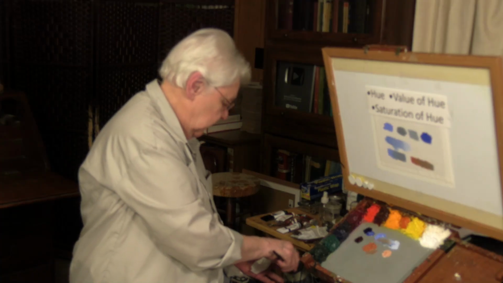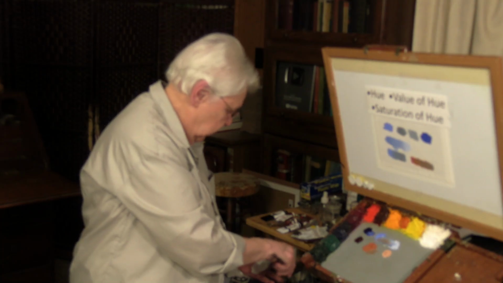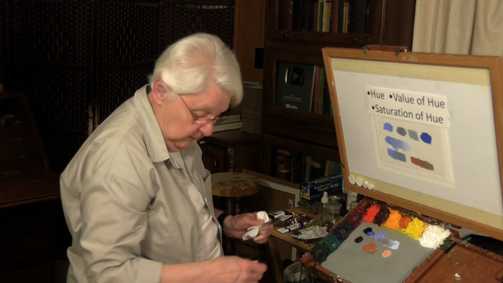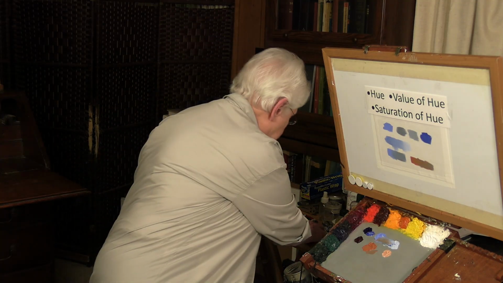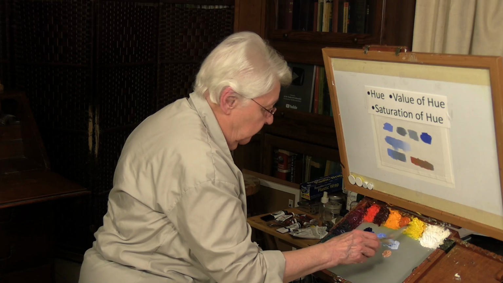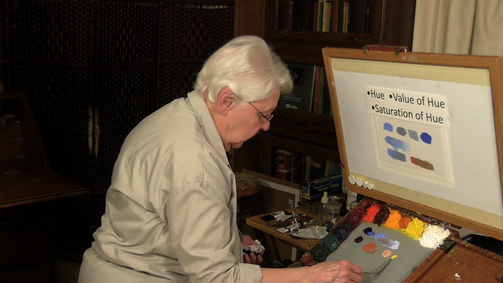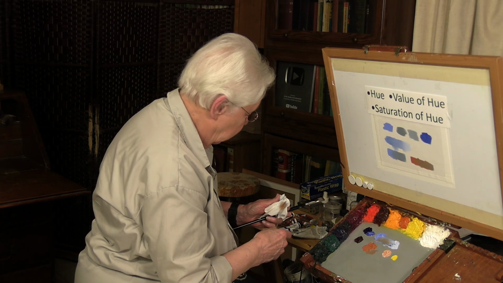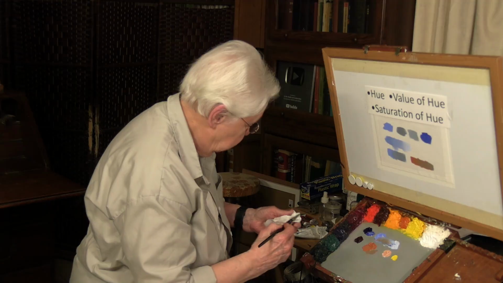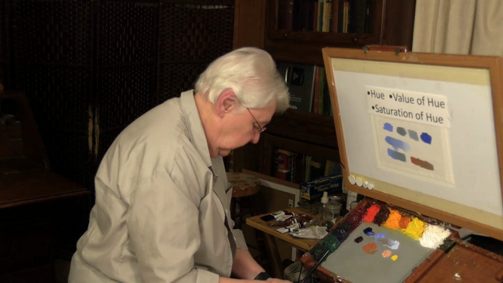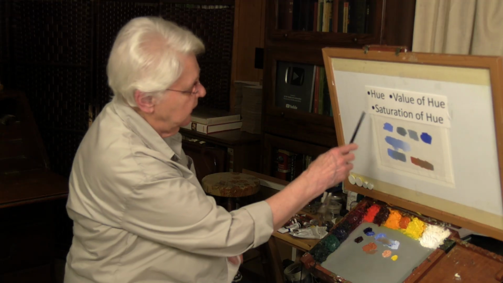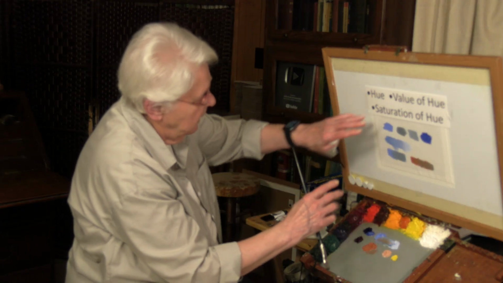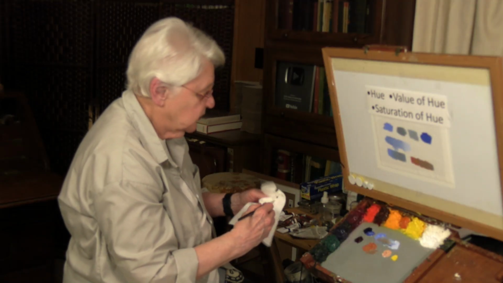Now, to gradate the hue, what I'm going to do here is to pull some yellow from my palette down to right here. And I'm going to gradate this as hue, but keep it the same value. So watch this. You can go backwards and you can go back and forth with these three characteristics. And you can keep one the same and gradate the others all the way through. And then you can begin to sort of mix them up.